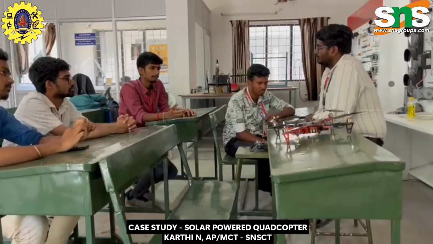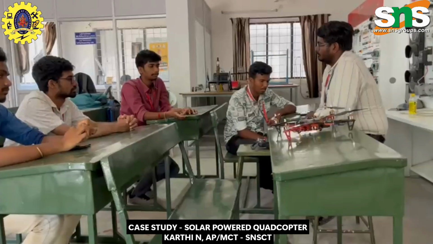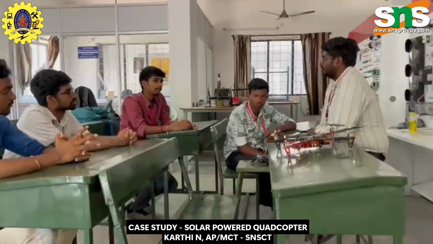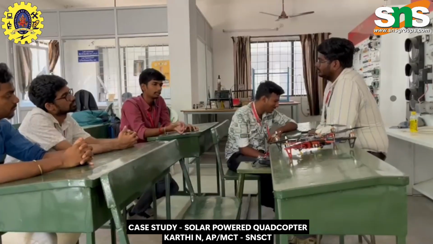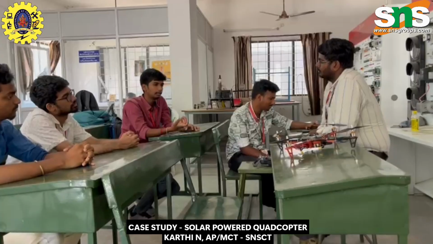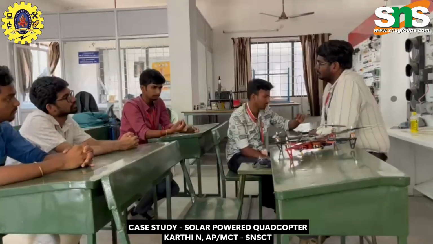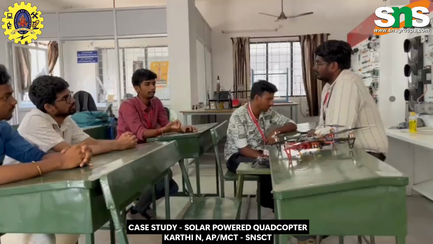Also, instead of traditional cells, we use gallium arsenide cells for the light variation. Along with that, the solar panels are connected to a maximum power point controller, so that there is a buffer in the motor rate and no power delay with the battery. This way we can increase the flight time.